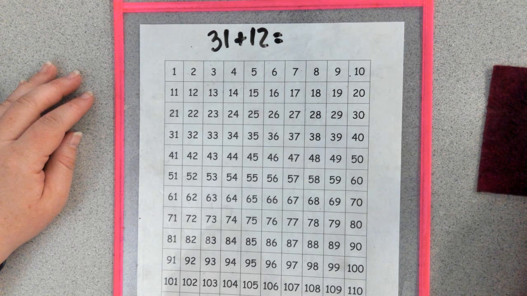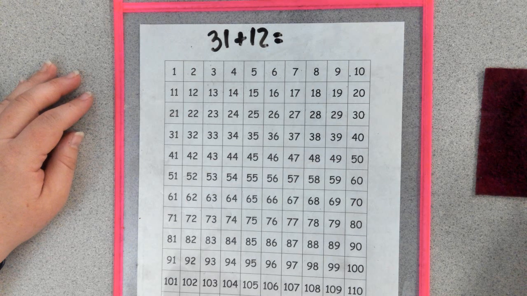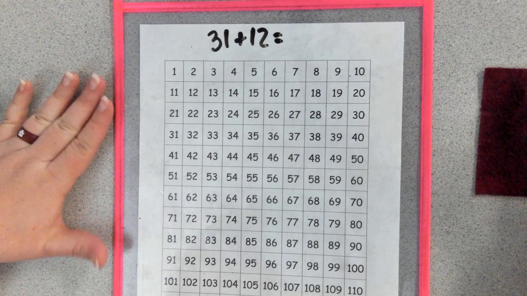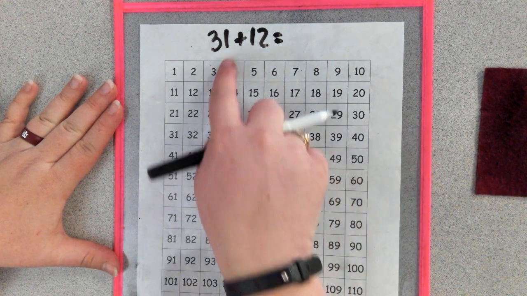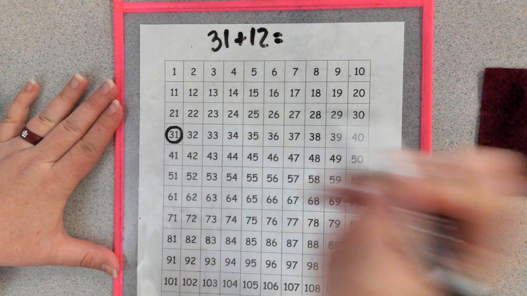and without regrouping. Today we're going to be looking at a hundreds 20 chart. Could just be a hundreds chart though, and how to add. My first example will be without regrouping, and the second one will be with regrouping. So starting with this one, we have 31 plus 12. I find the greatest addend, 31, and I'm going to circle that number on my number chart.